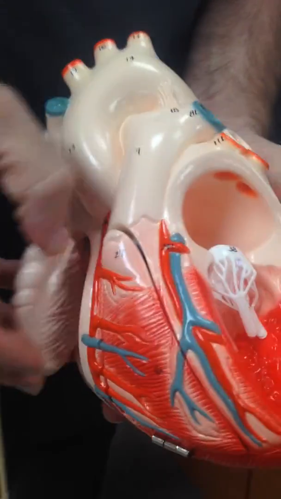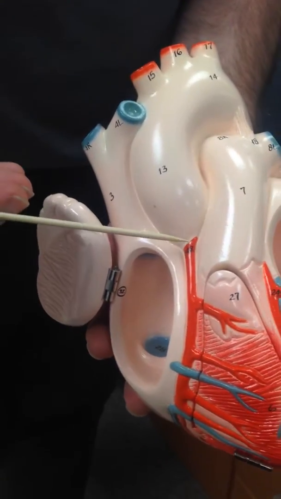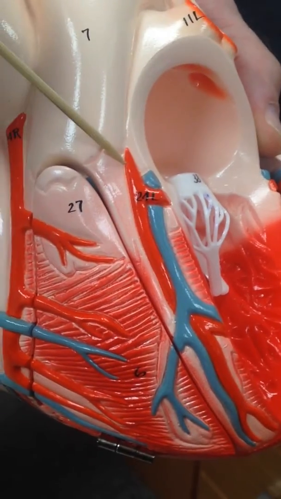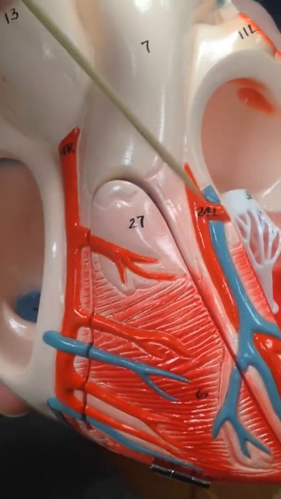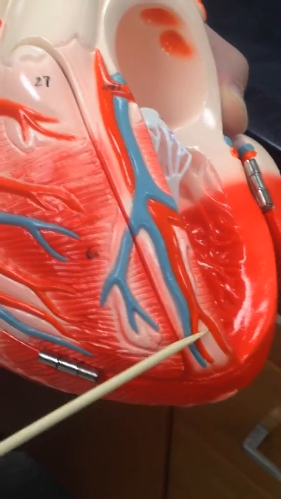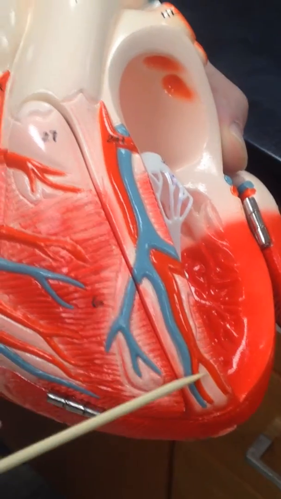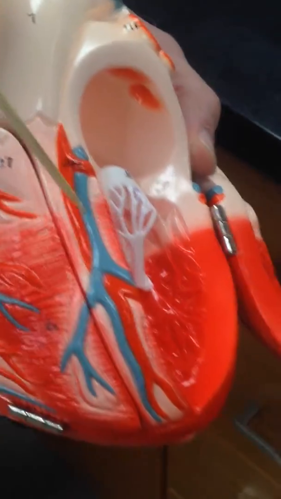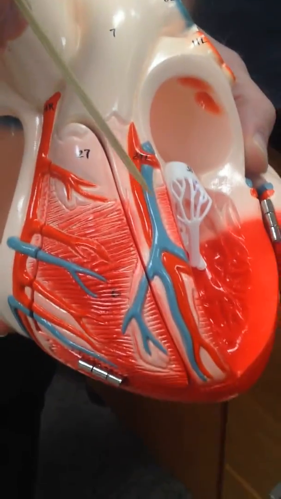The very first two arteries coming off the aorta are these coronary arteries. This is the right coronary artery, and this is the left coronary artery. The left coronary artery bifurcates, and one of the first branches off of it is this anterior interventricular artery. Right next to this anterior interventricular artery is this great cardiac vein right here. That's called the great cardiac vein.